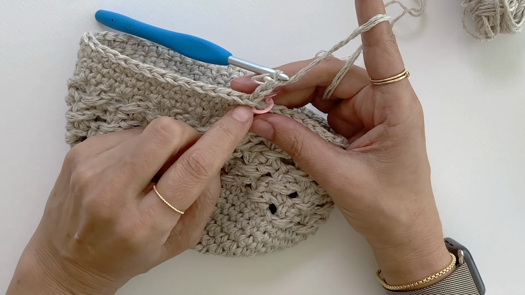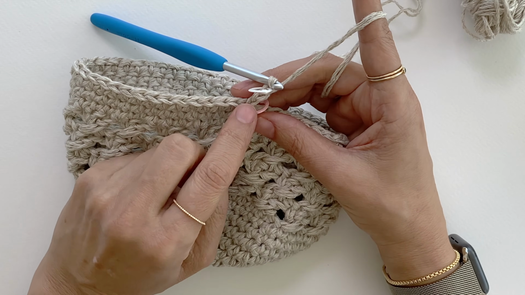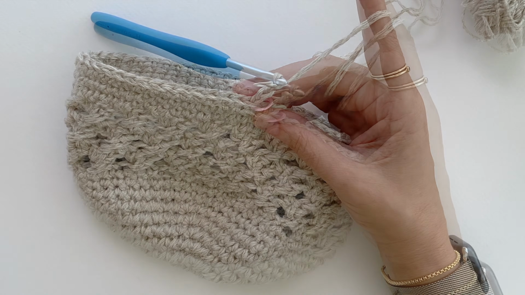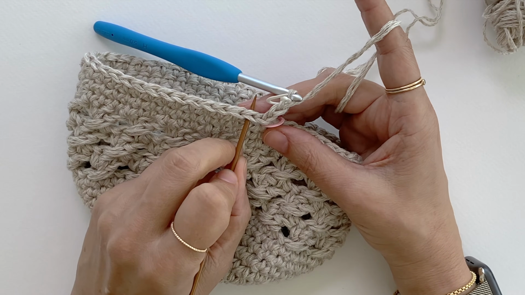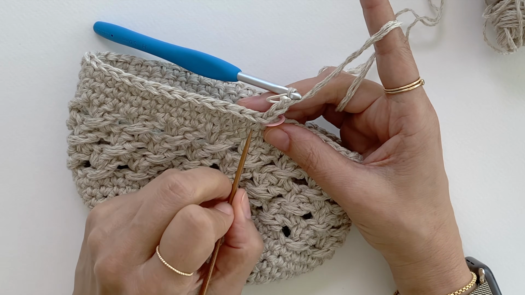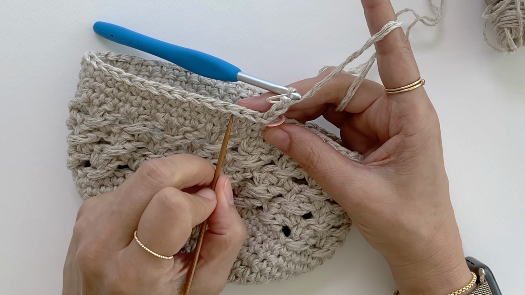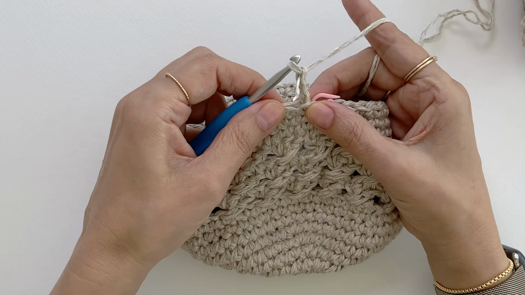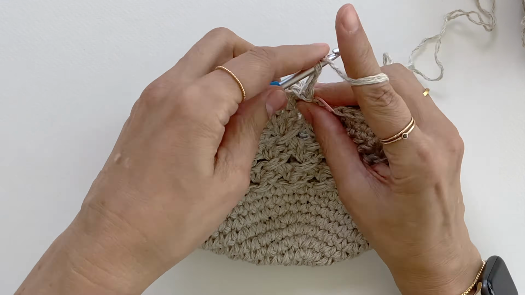Now I want to continue making my first cluster, and I want to make it into the stitches behind me. I want to use this stitch and this stitch, and these are the stitches from the previous round. So the next stitch is going to be made here.